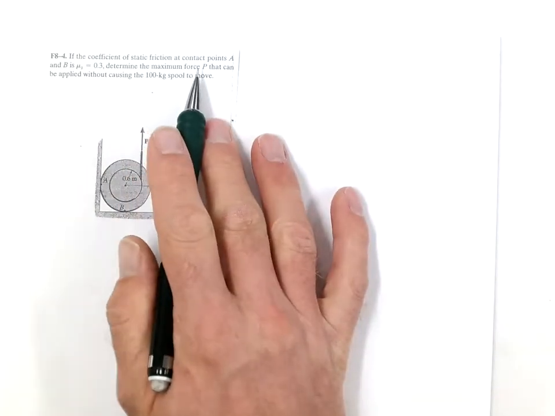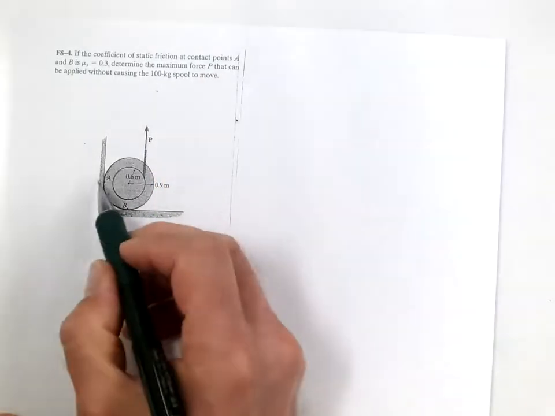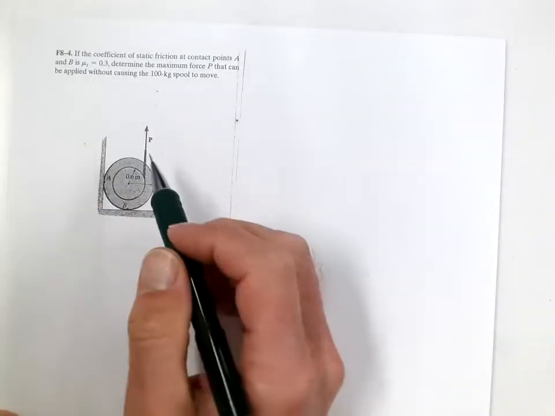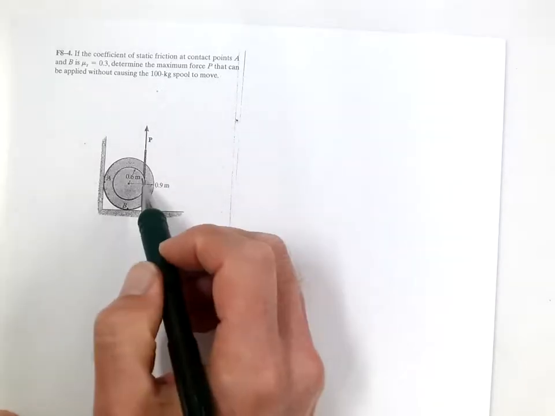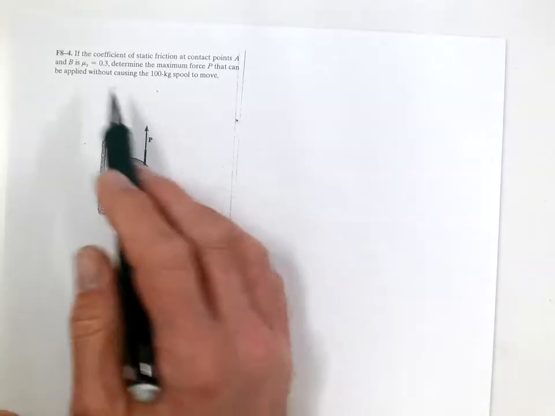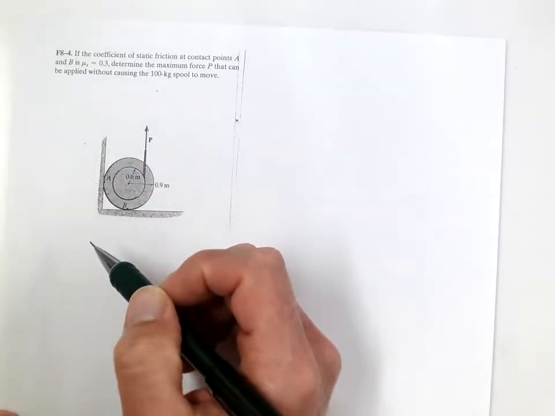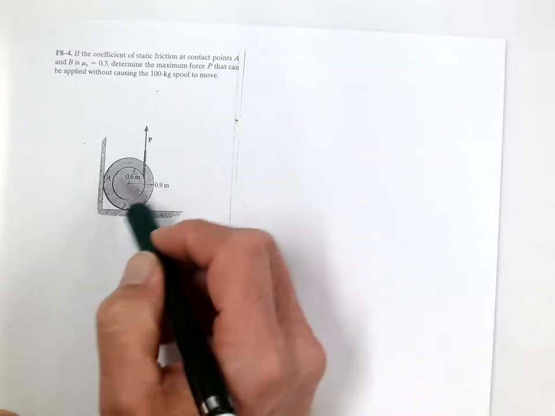If the coefficient of static friction at points A and B is 0.3, determine the maximum force that can be applied without causing the spool to move. Let's draw the free body diagram.